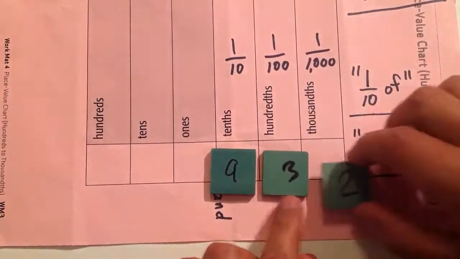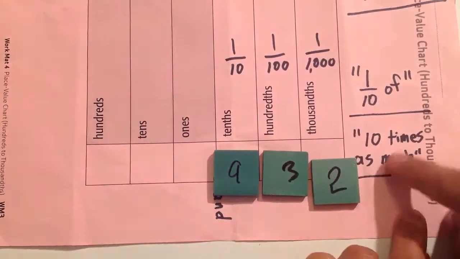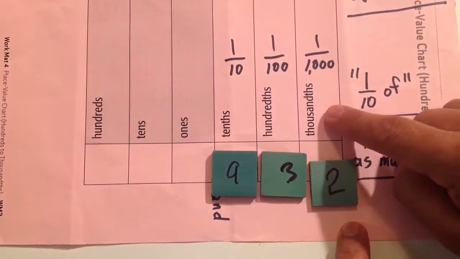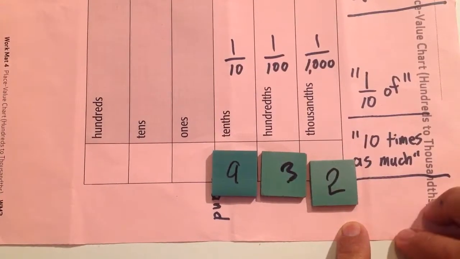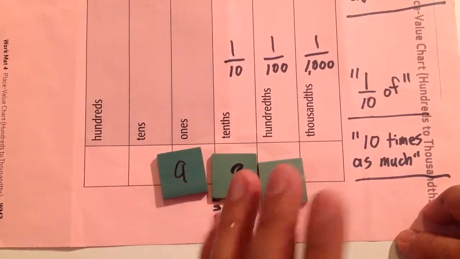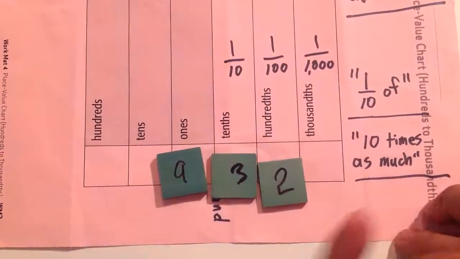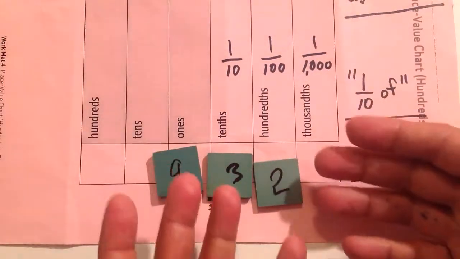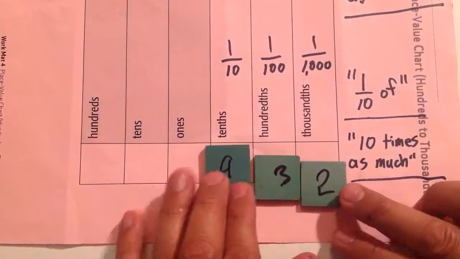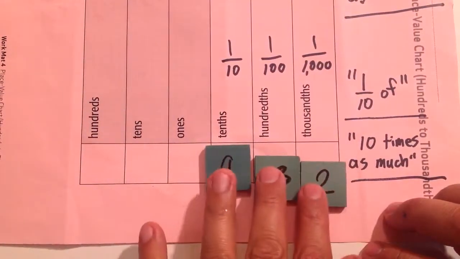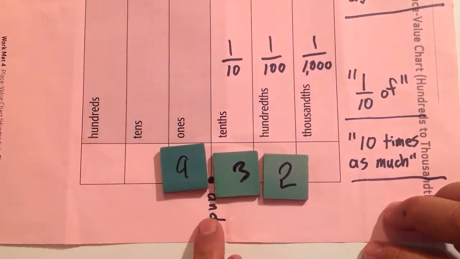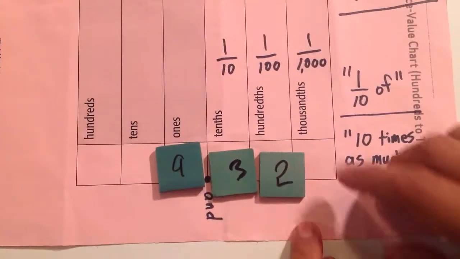What's 10 times as much as 932 thousandths? Say it. Well, if you moved it on your own, which reminds me, I'm assuming you got out your own place value chart and tiles because I gave those to you. So what is 10 times as much as 932 thousandths? Well, move it once because I got 10 times greater, and it's 9 and 32 hundredths.